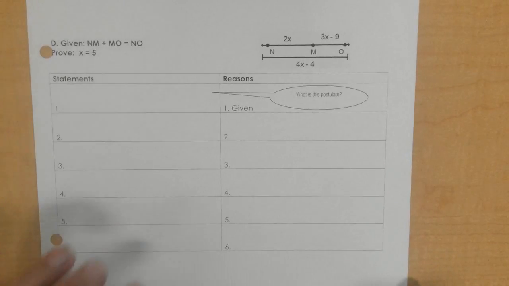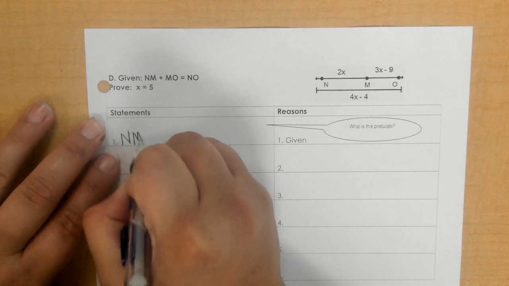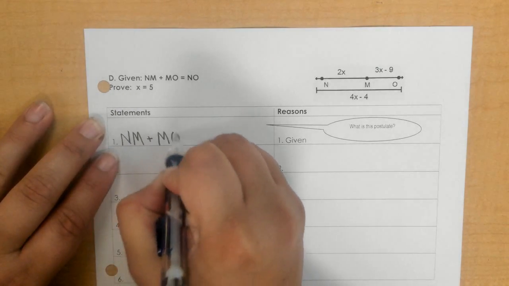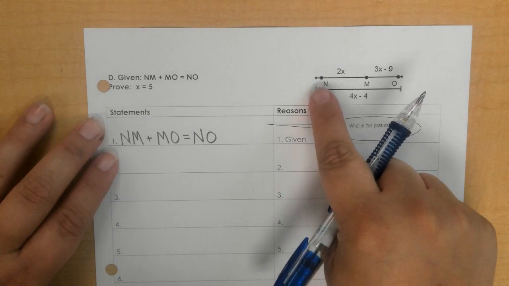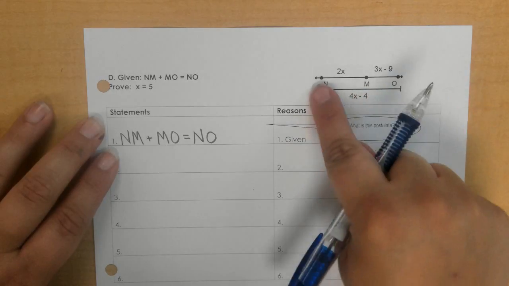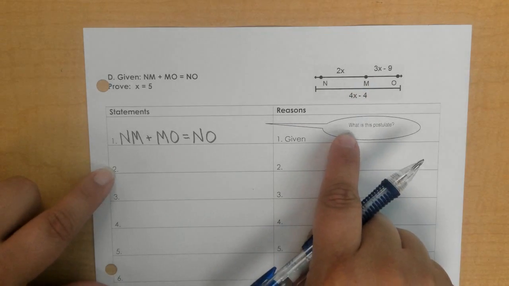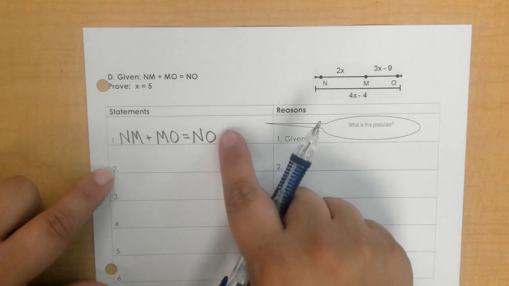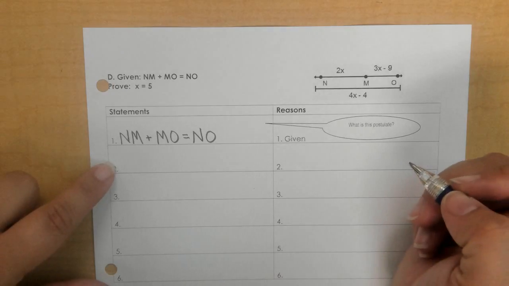Let's do the other one real quick. On the back, we have one more example. This one, we start out with the given: segment NM plus segment MO equals NO. That's given. I asked right here, what postulate is this? What is this that we've talked about in the past? Well, this is the segment addition postulate.